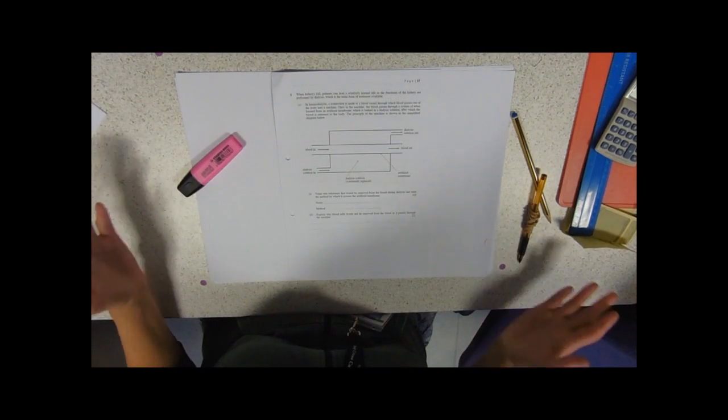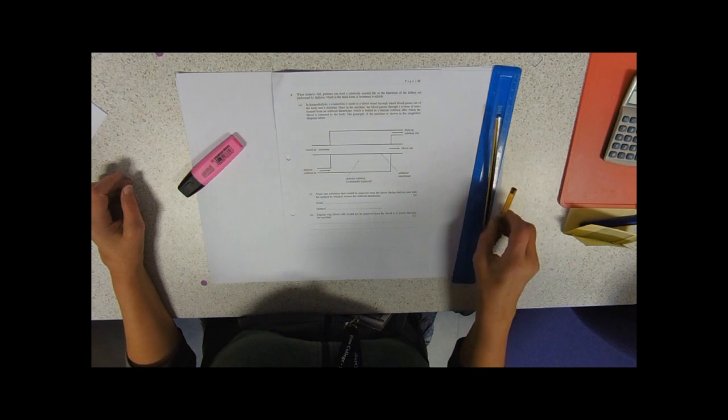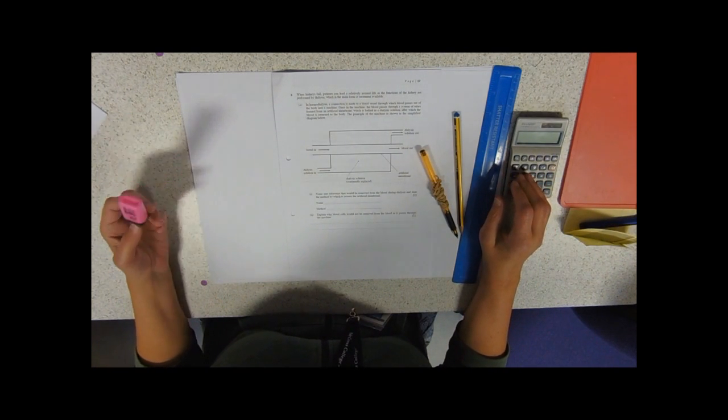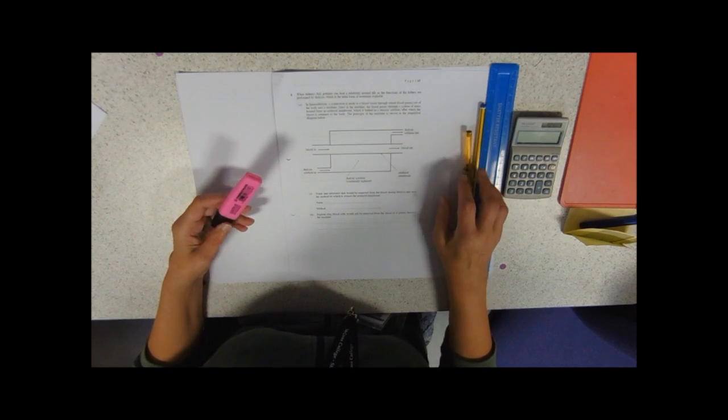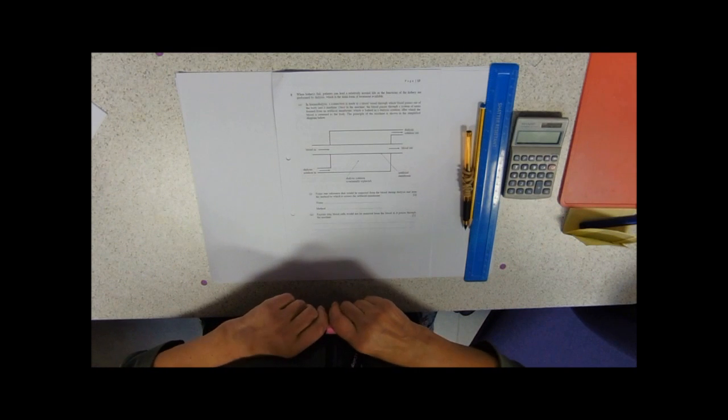So here we go again. The homework time. Ruler, pencil, pen, calculator, most importantly, because Miss keeps nagging about it, highlighter. Make sure I read the questions properly. Oh, we don't want my kidney still.